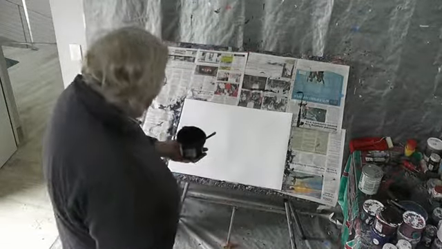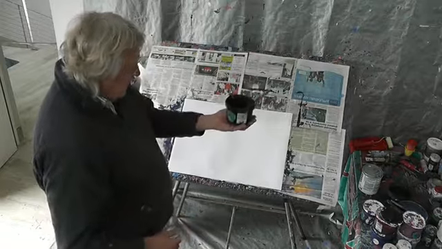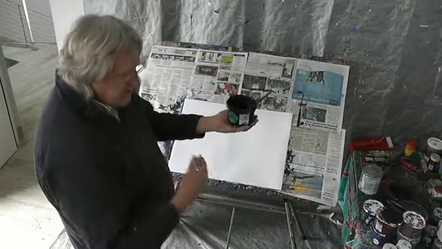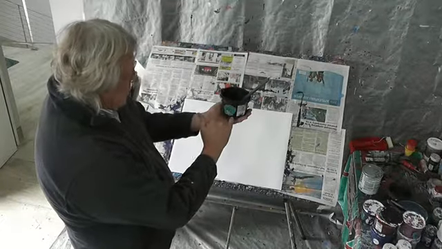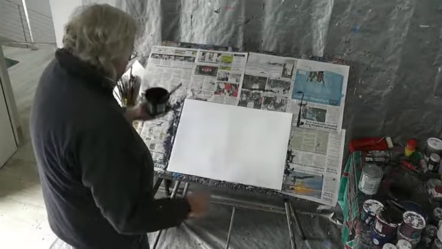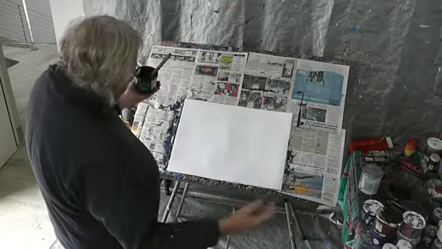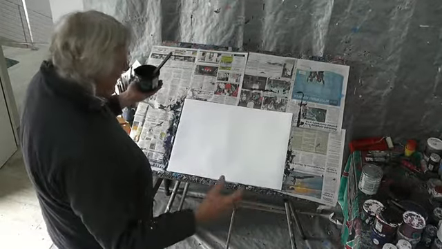Brush quite heavily with the paint. This is acrylic, it's Zellen acrylic. It's a craft, it's called Zellen craft. And it's just a plain mid-range acrylic.